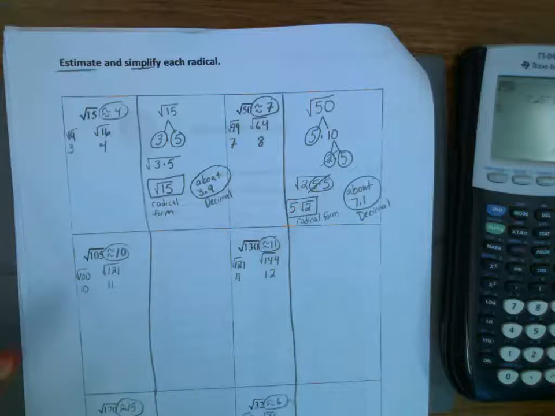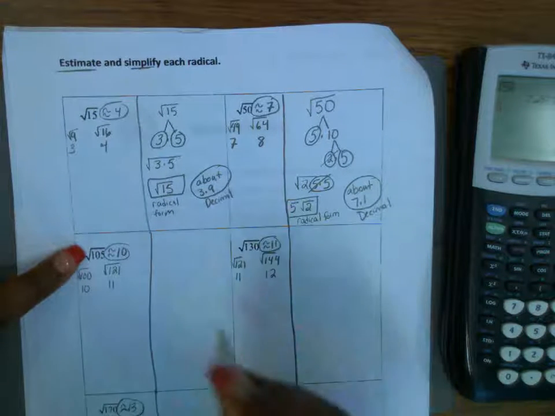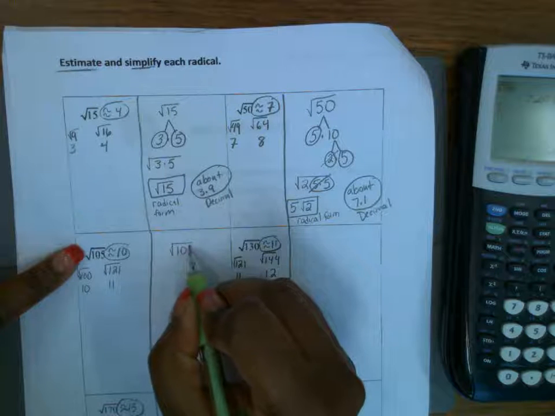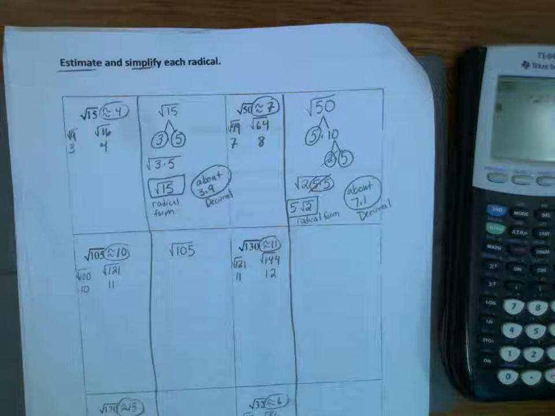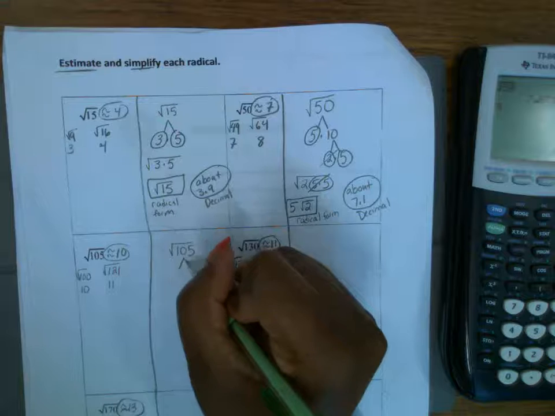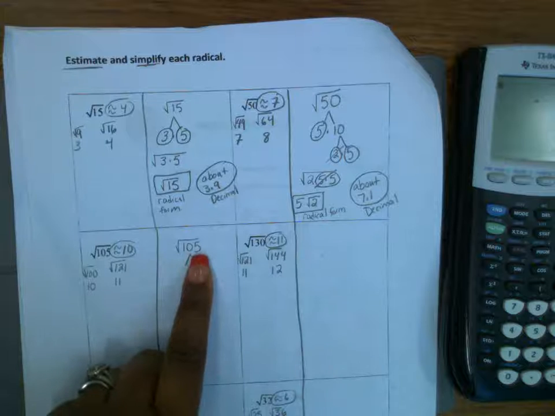Okay. Let's look at 105 now. We're going to simplify 105. Let's rewrite it. 105. Okay. Now we're going to draw a factor tree. What two numbers can be multiplied to give me 105? Think about it. Well, the last number here is a 5. So we have to think it's divisible by 5.